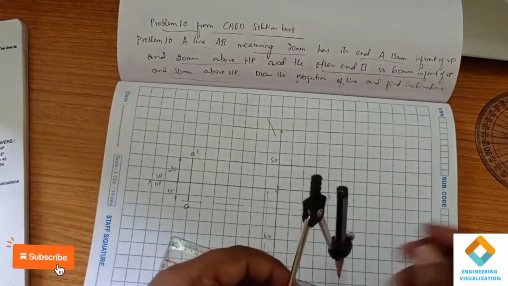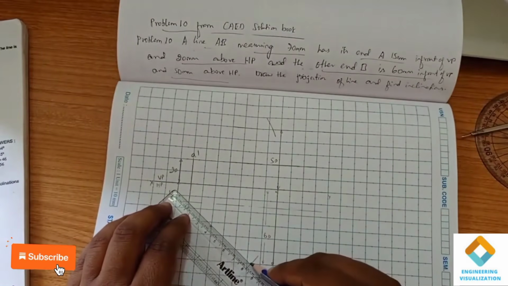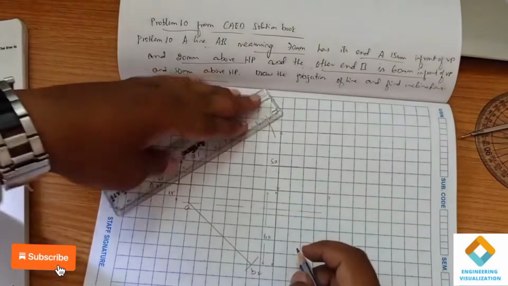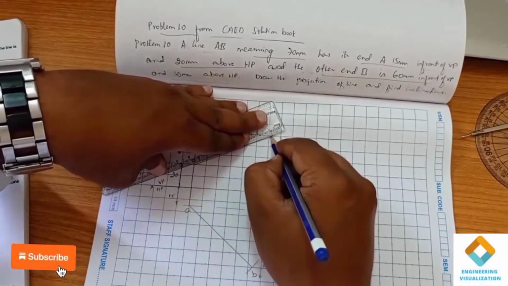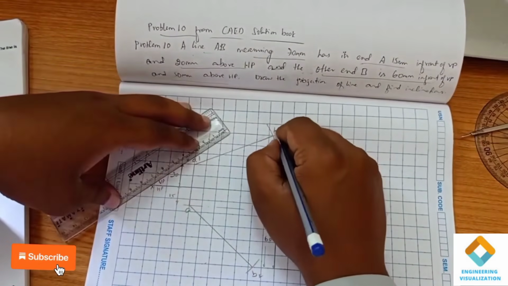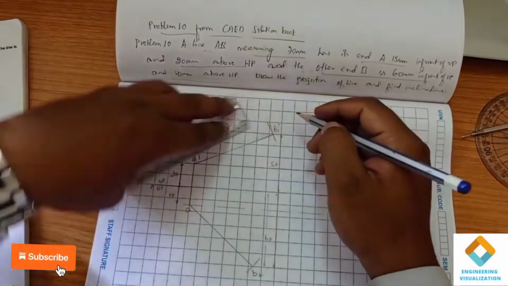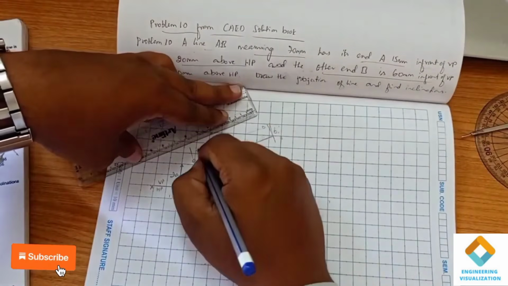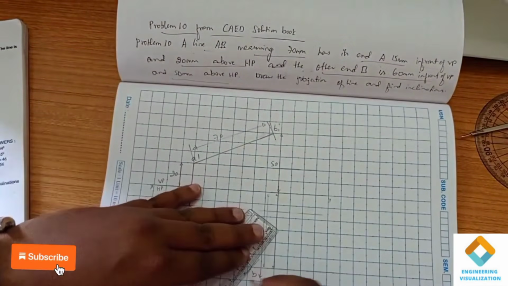Okay. So now we have to join. So these are nothing but two lengths. Okay. A, B2, and here from this end to here, this is B1 dash. This is having exactly 70 mm. And this also 70.